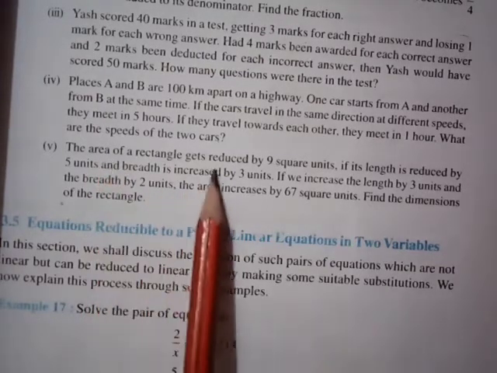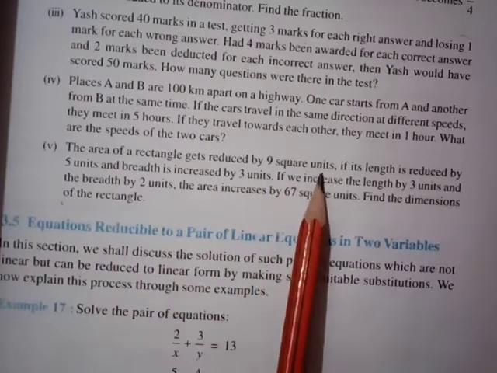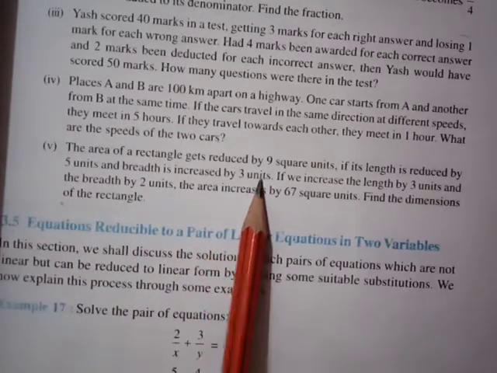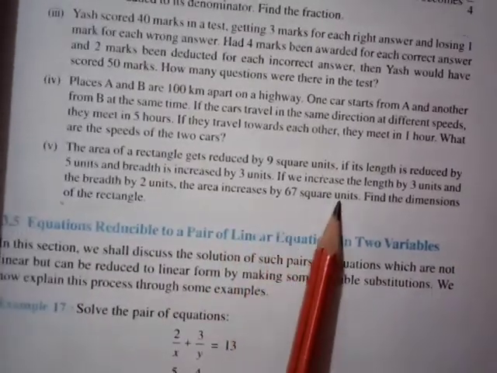The question is, see it again and try to understand. The area of the rectangle gets reduced by 9 square units if its length is reduced by 5 units and breadth is increased by 3 units. The second case is, if we increase the length by 3 units and the breadth by 2 units, the area increases by 67 square units.